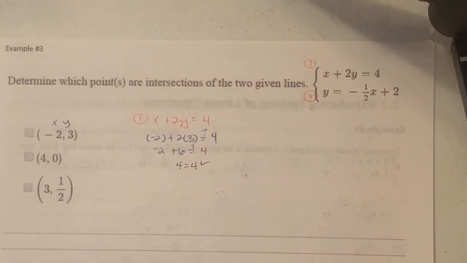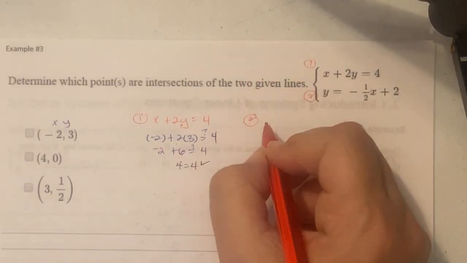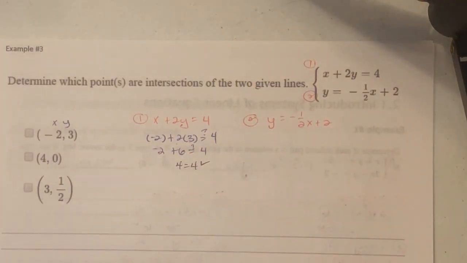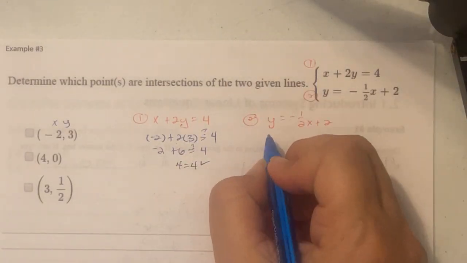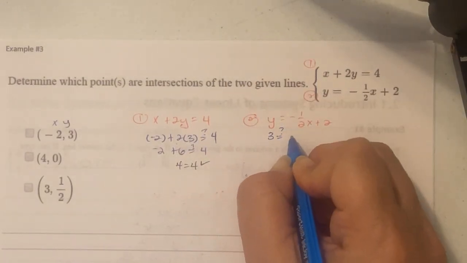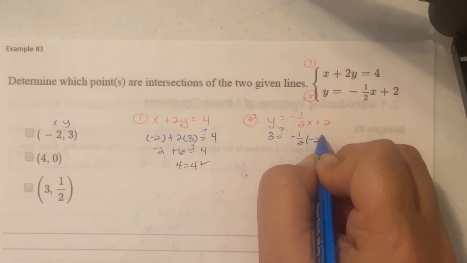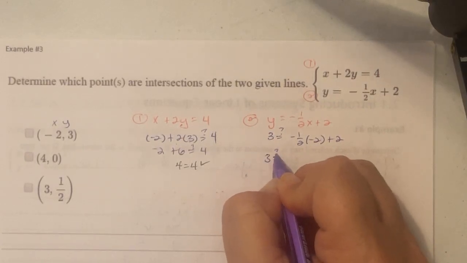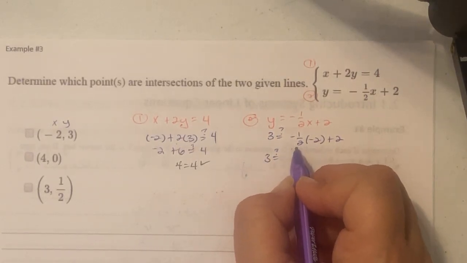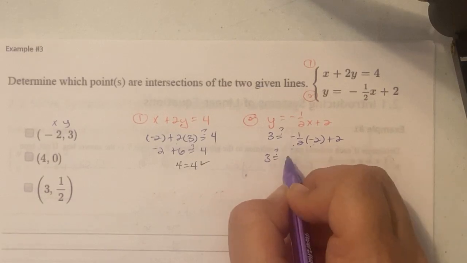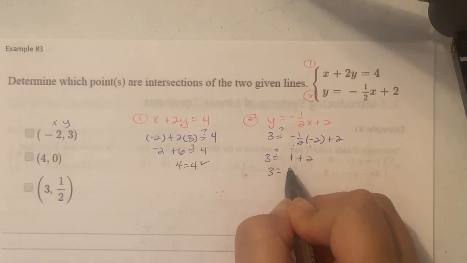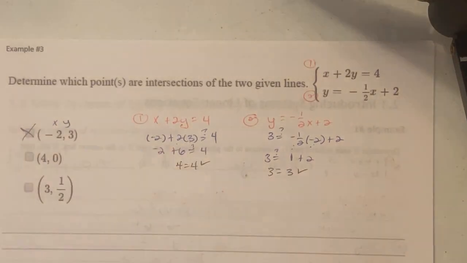Now we need to check the second equation: y equal to negative a half x plus 2. So again, the same ordered pair. 3, does that result in negative a half of negative 2 plus 2? 3 comes down. Remember, a negative and a negative makes it positive. Half of the value of 2 is a positive 1, plus 2. 3 equal to 3. It works, so I can say negative 2, 3 is an ordered solution.